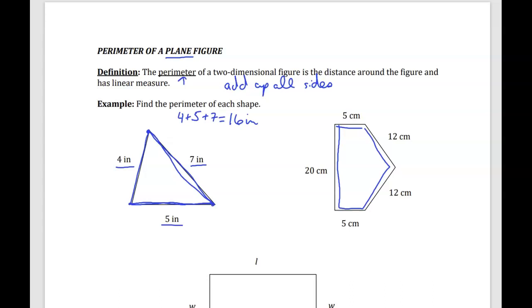And so for this pentagon, 5-sided figure, we would say we have 5, 12, 12, 5, and 20. We would add all of this up, and we would get 54 centimeters. That is the perimeter.